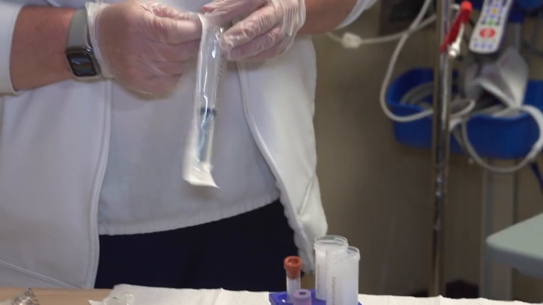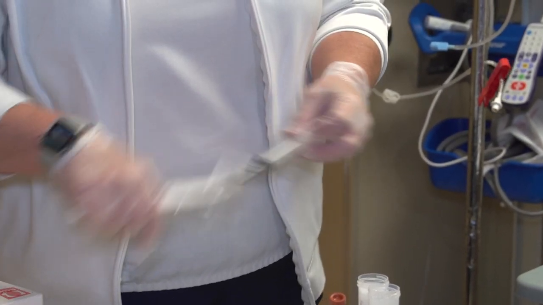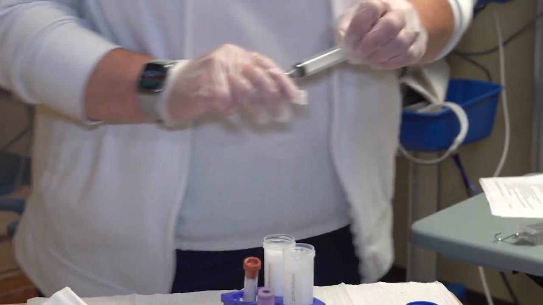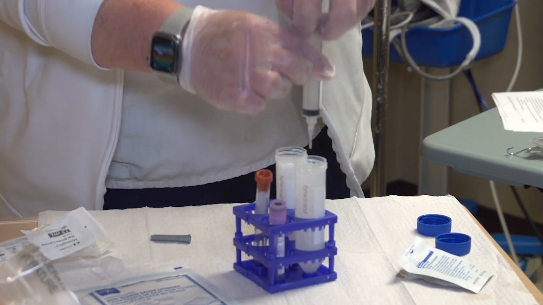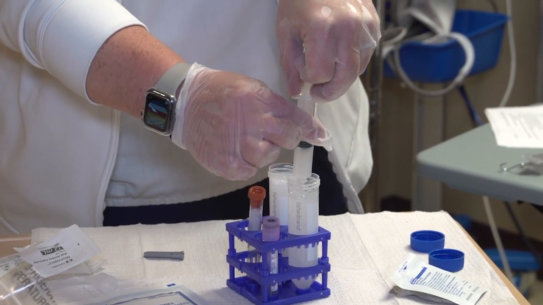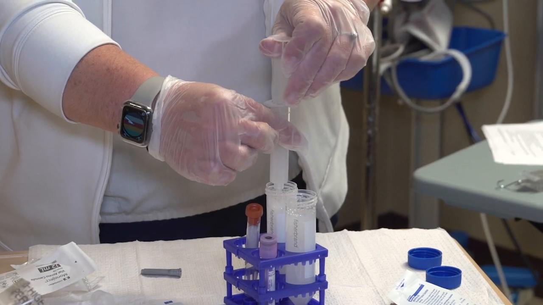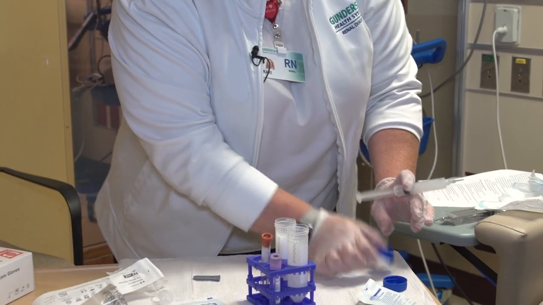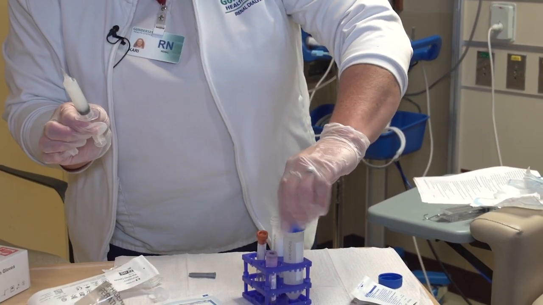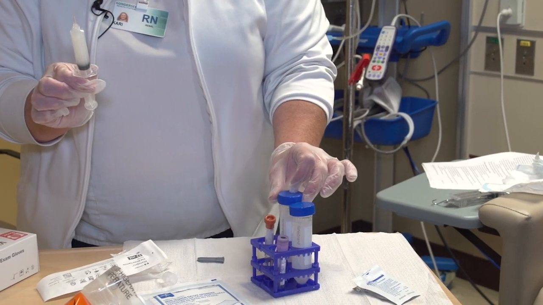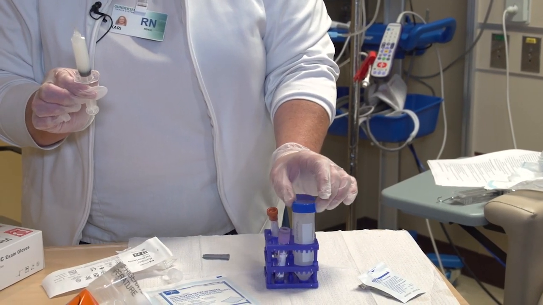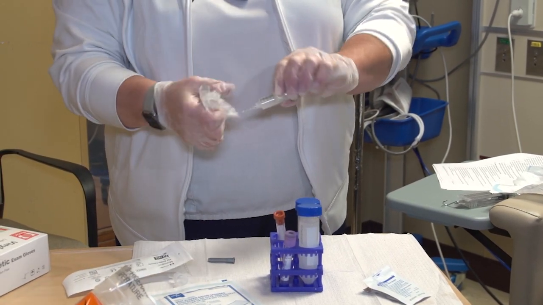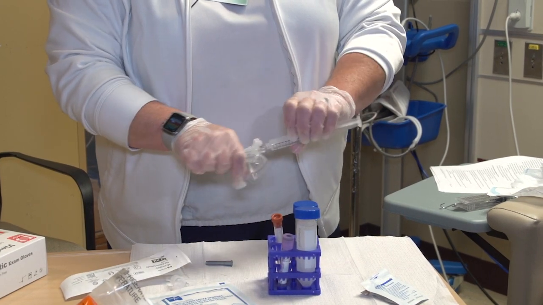You'll take a 12 or 10 cc syringe with a blunt tip needle, and you're going to take between 4 and 6 mils from each Falcon tube aseptically. And then replace your caps without touching. Tighten those down. You can change out your blunt needle to a sharp needle if you would like.